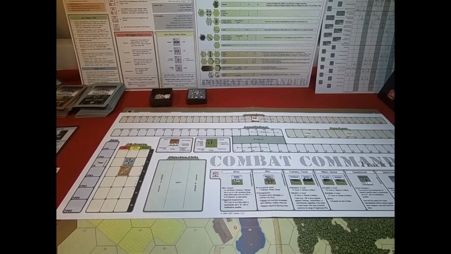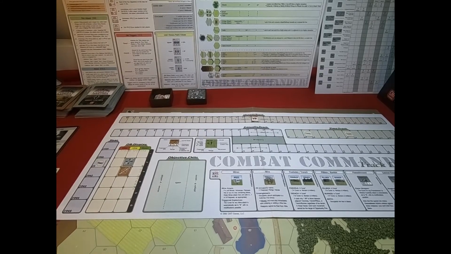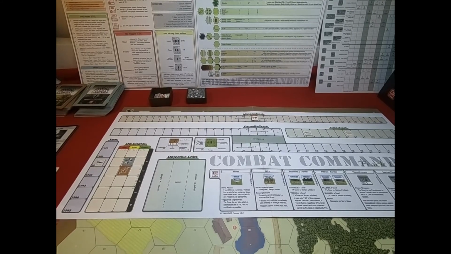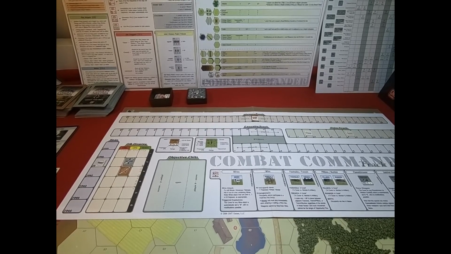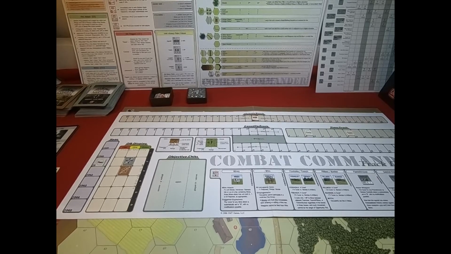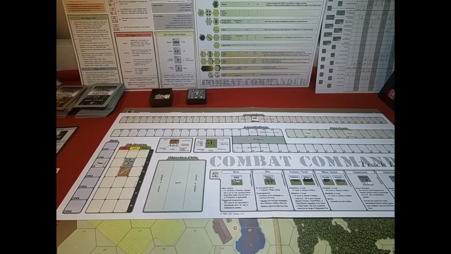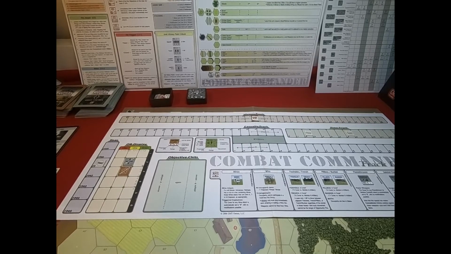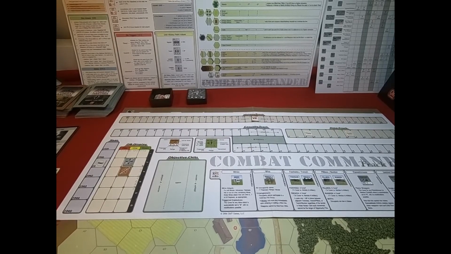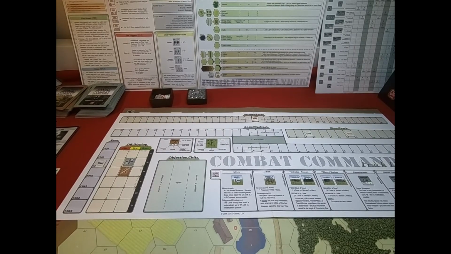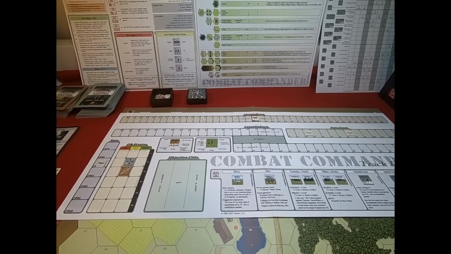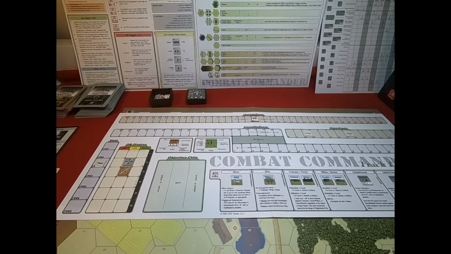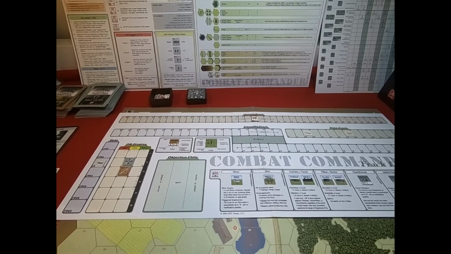Let's continue with the placing of our markers. Posture. What does this word mean? Actually, the posture tells us how many cards each player has to draw. When we are in Recon, and in this scenario we have both Allies and Axis in Recon posture, each player gets 5 cards.